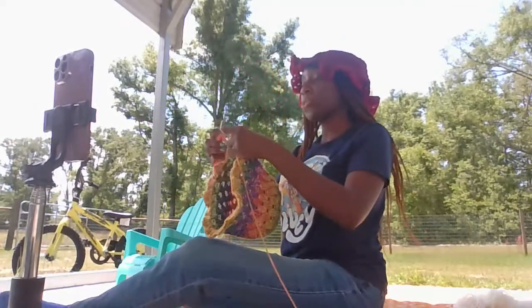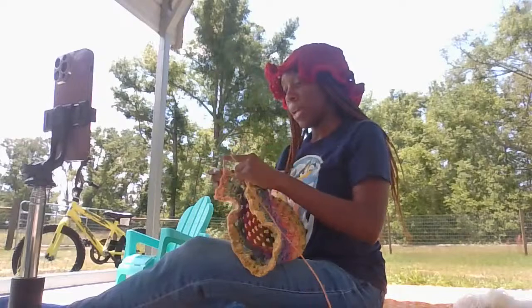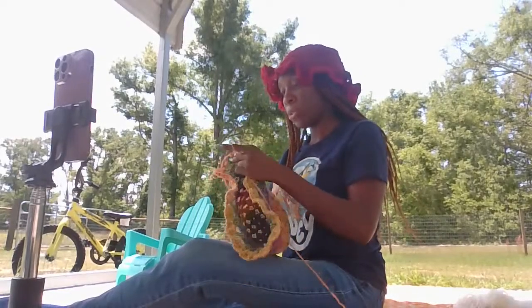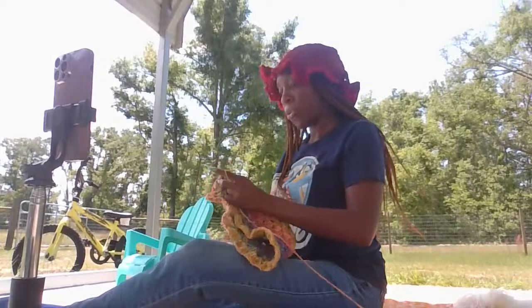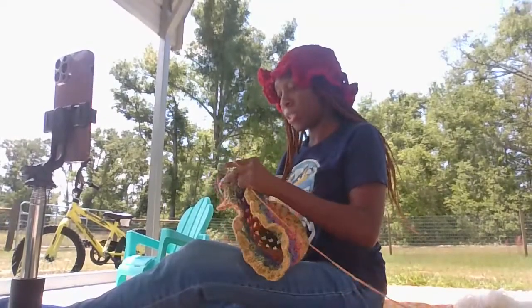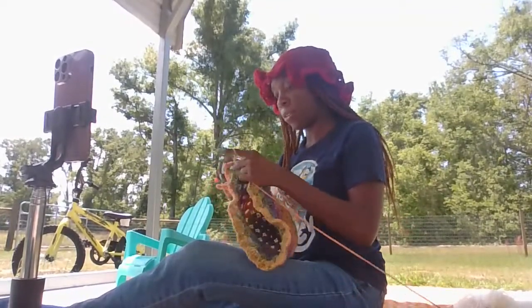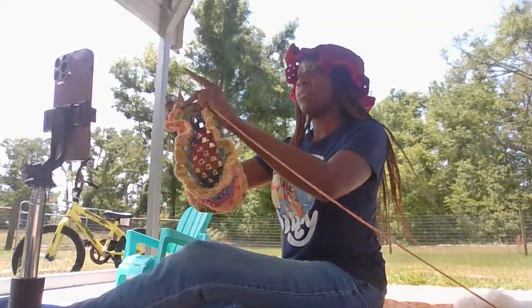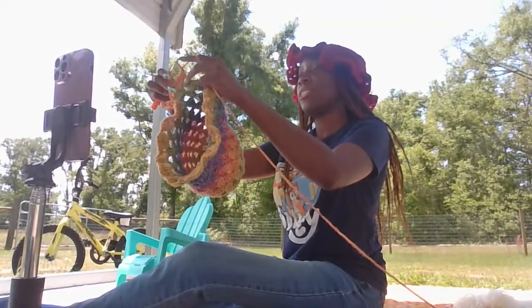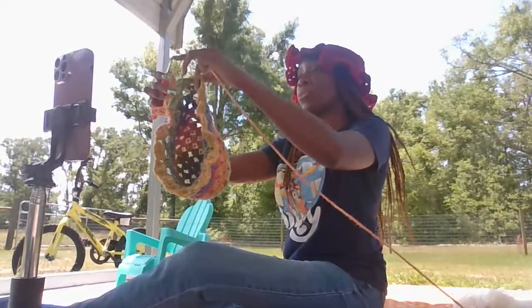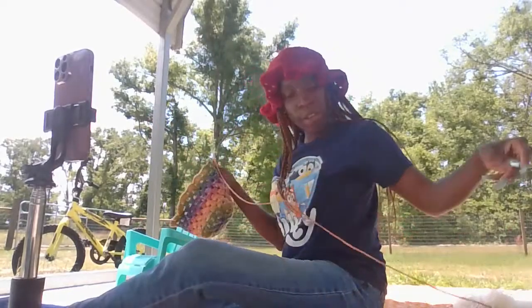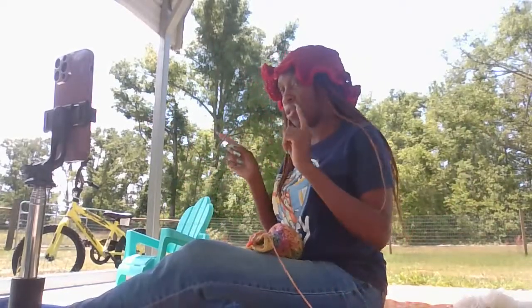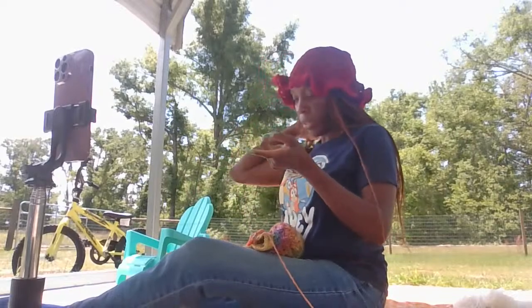Yes, a cluster is 3 double crochets. And I always chain 1 in between every cluster throughout the whole process. If I do a cluster, then there's a chain 1 right after. See? Chain 1. So I did my 2, and now I'm going to do 1. And that's the pattern for row 15. It's 2, 1, 2, 1, 2, 1.